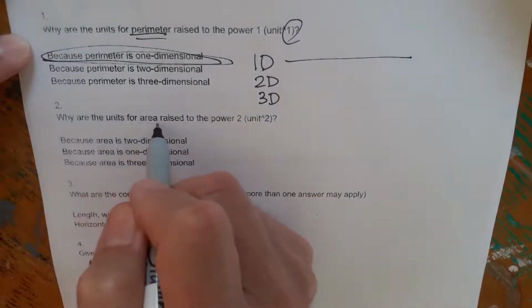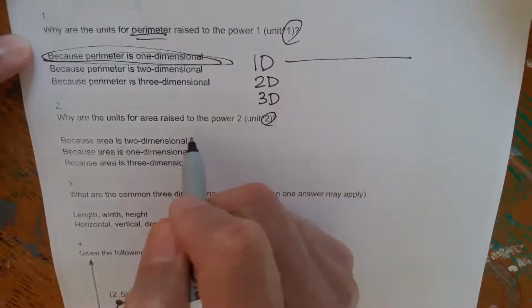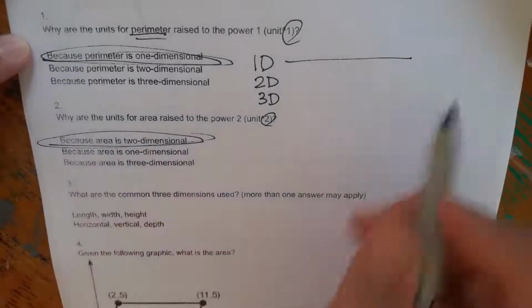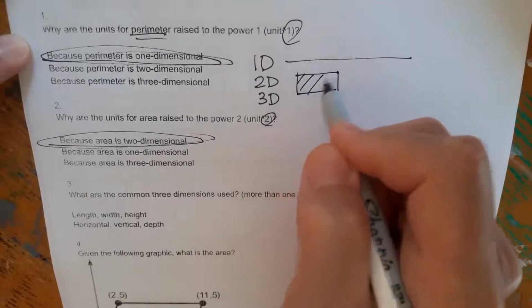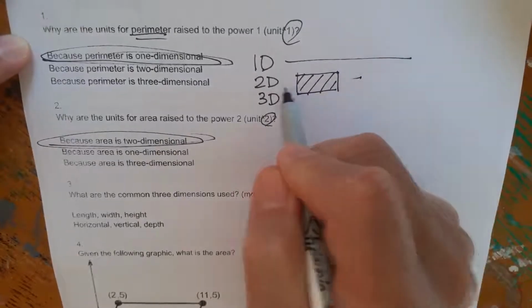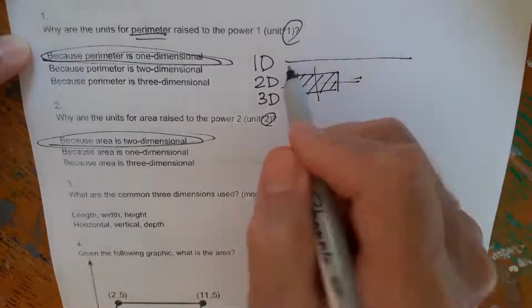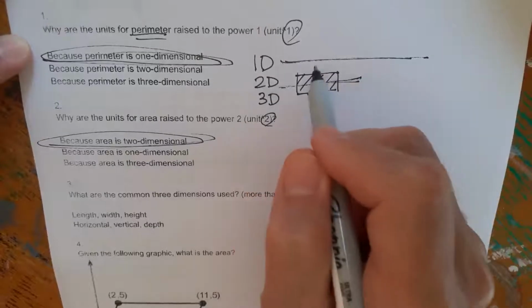This one says, why are the units of area raised to the power 2? Because it's two-dimensional. So here's a shape we might calculate an area for. Notice 2 dimensions, horizontal and vertical. So here we had horizontal. Here we have horizontal and vertical.